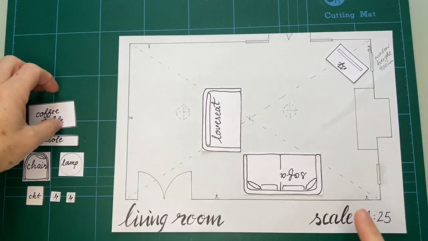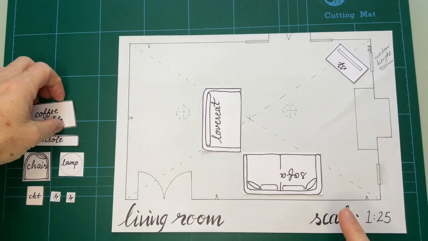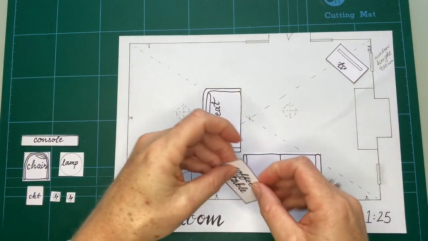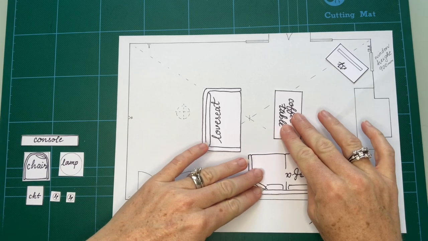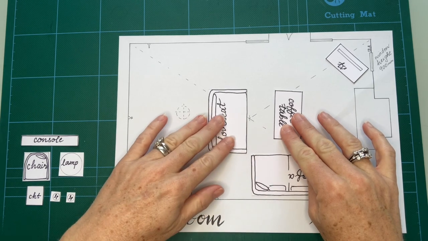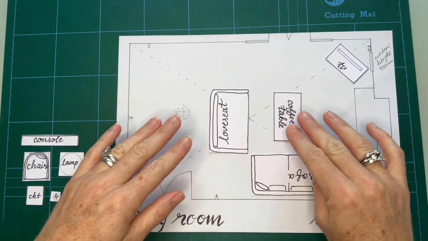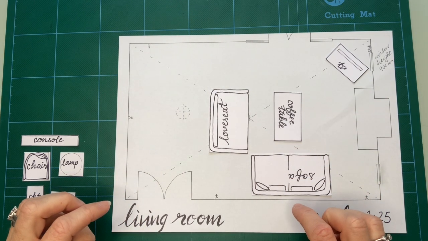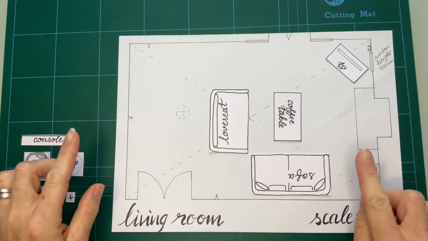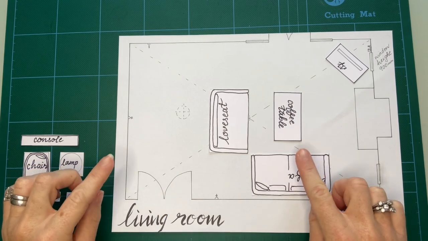Now it's obvious where my coffee table can go, and I'm going to place it this way around underneath the light. Let's move things along, make sure they're all lined up. It's a long, narrow room, similar shape to the coffee table actually.